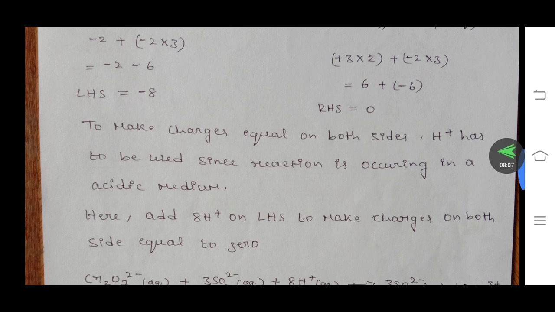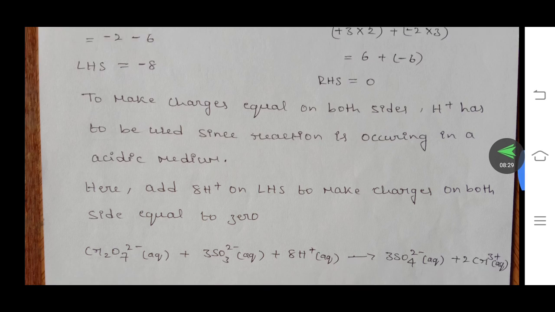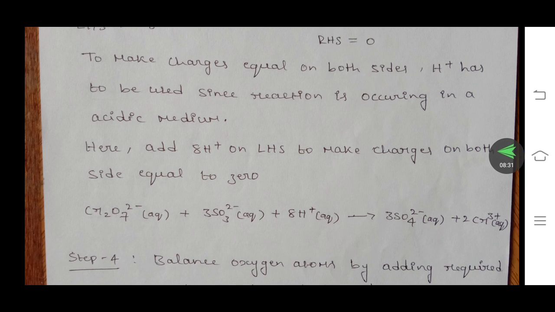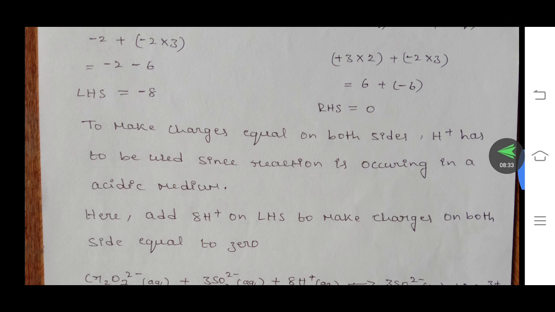To make charges equal on both sides, that time you have to use the medium. In which medium does this reaction take place? So this reaction takes place in acidic medium, so that's why you have to add H plus. If it is basic medium, you have to add OH minus. Okay, so H plus has to be used since the reaction is occurring in an acidic medium. So here add 8H plus on LHS to make charges on both sides equal to 0.